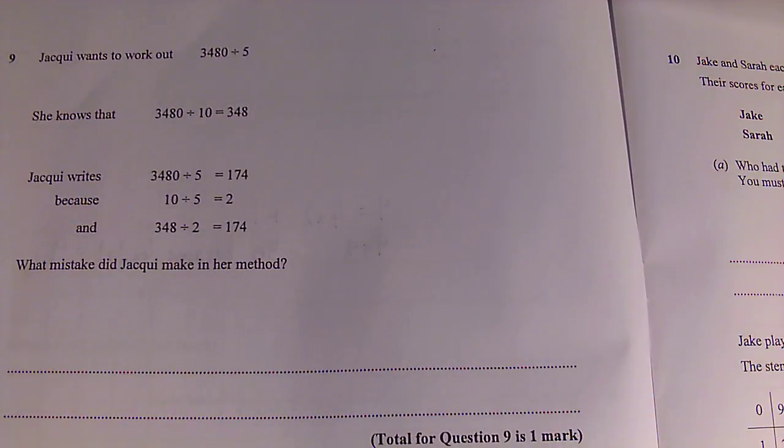Question 9. Jackie wants to work out 3,480 divided by 5. So she knows that 3,480 divided by 10 is 348. Jackie writes 348 divided by 5 is 174 because 10 divided by 5 is 2, and 348 divided by 2 is 174.